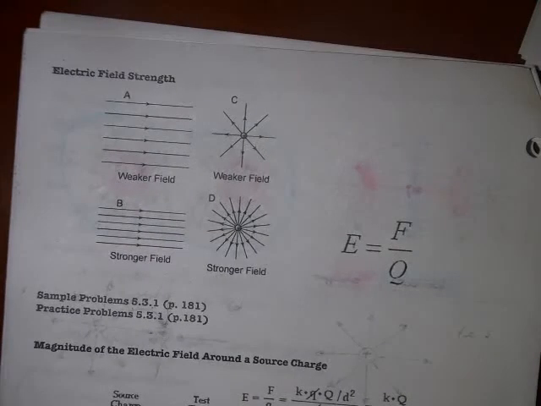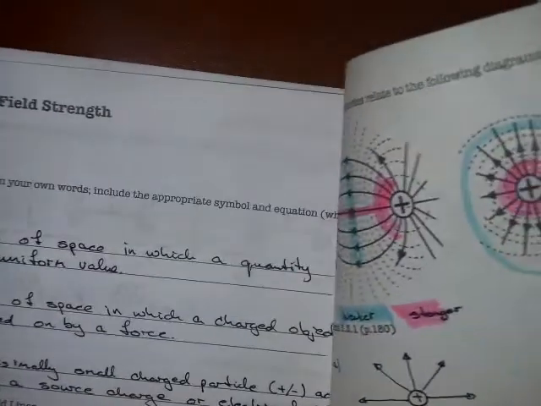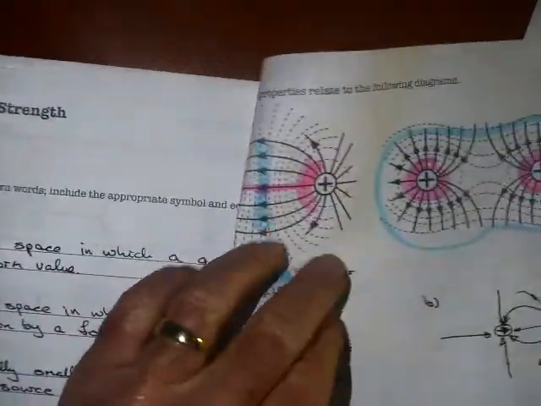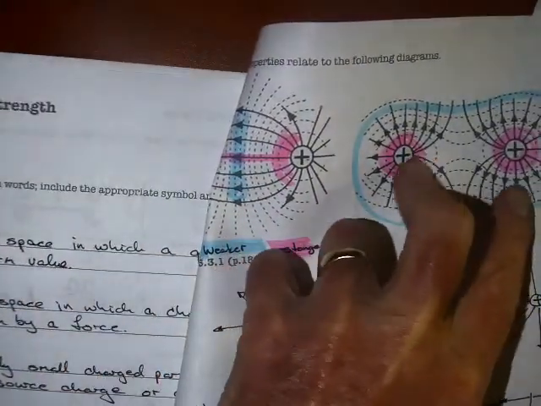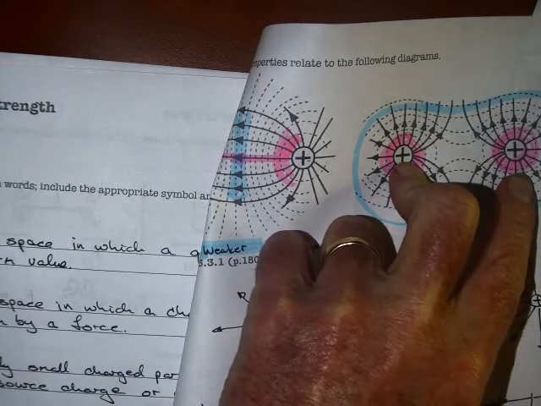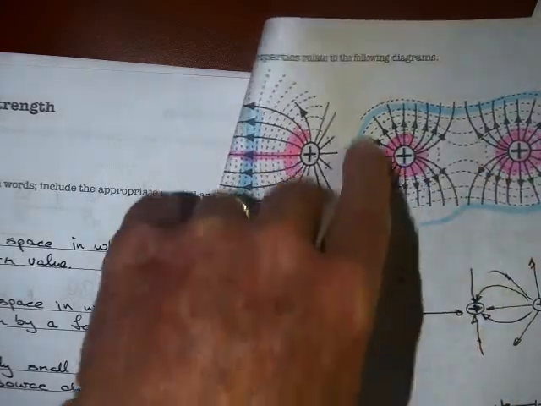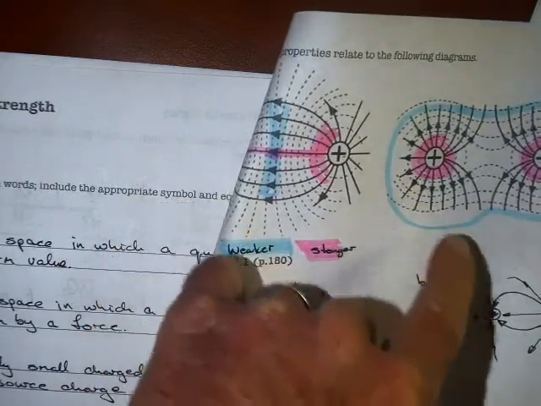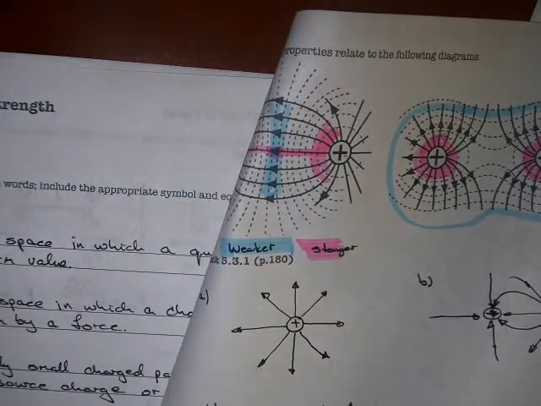On the first page, what we're looking at are what are called point sources, okay? There is a field around them, but we're going to be looking at uniform fields.